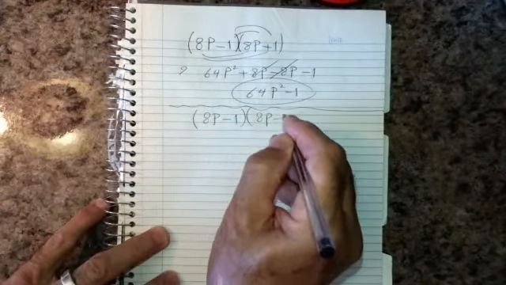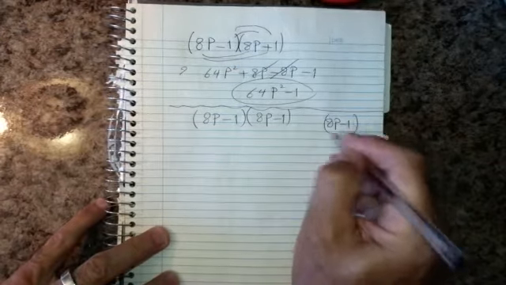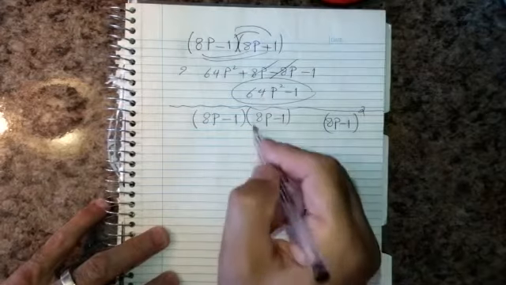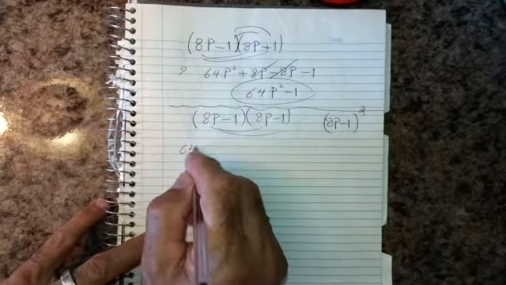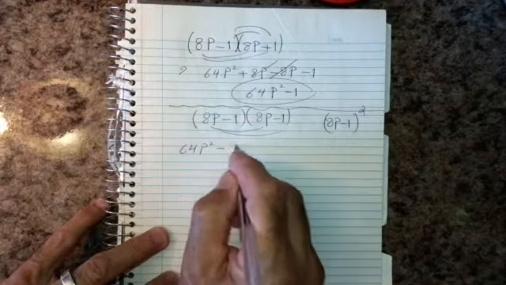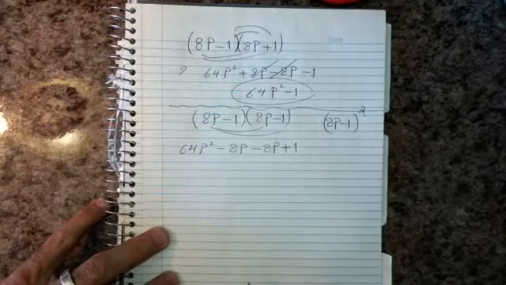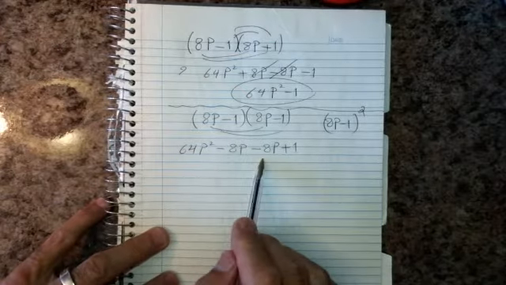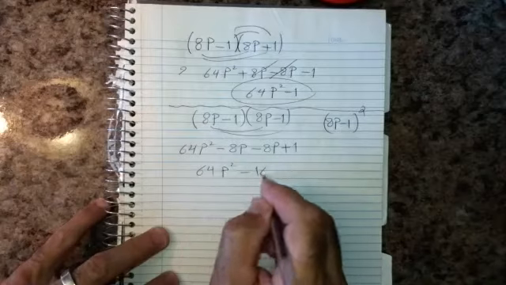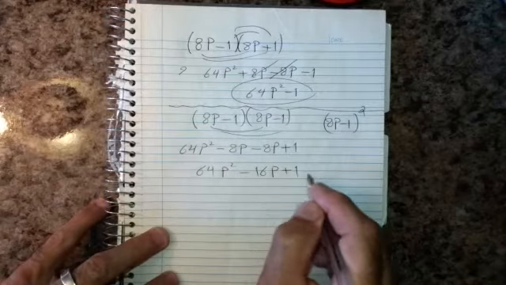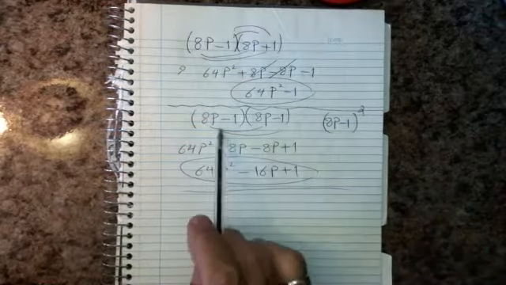What if both are the same, both parentheses? Or you have 8p minus 1 to the power of 2. So what's the difference between these two problems? Pay attention to the sign. See, the middle terms do not cancel, but you add these two. You see the difference? So make sure you understand.